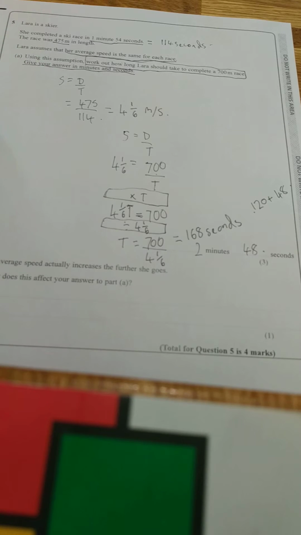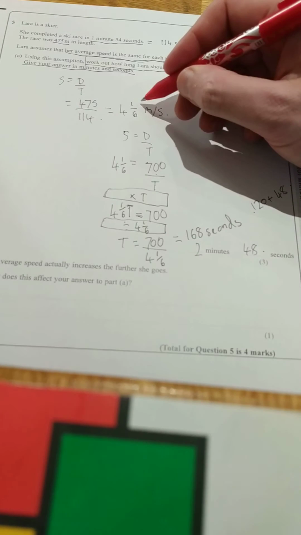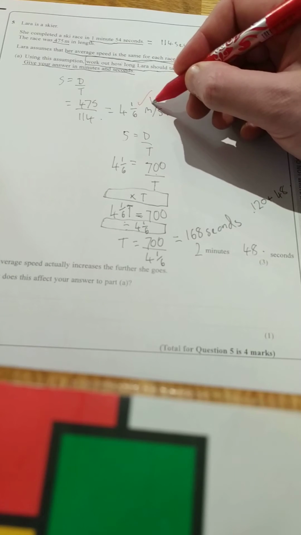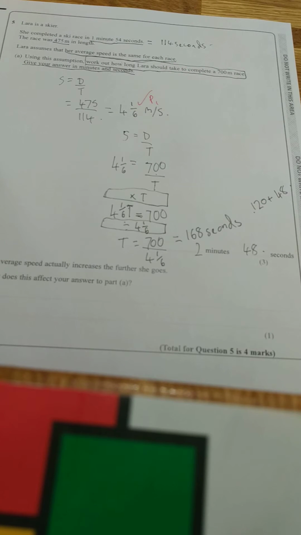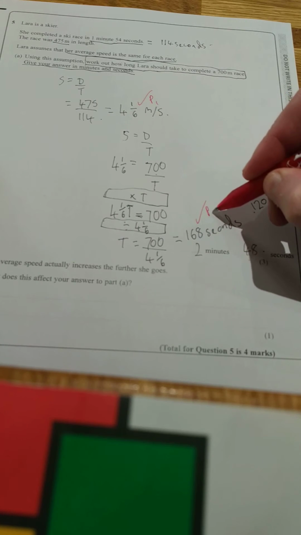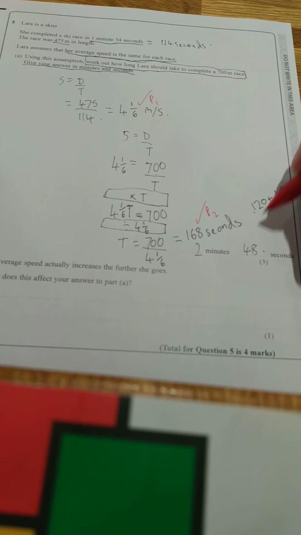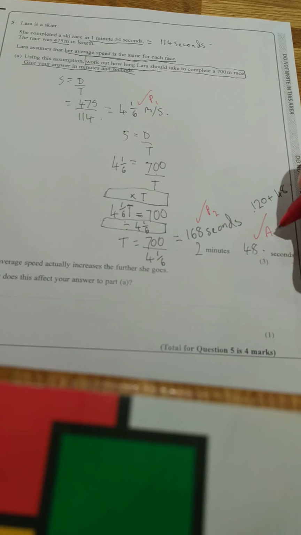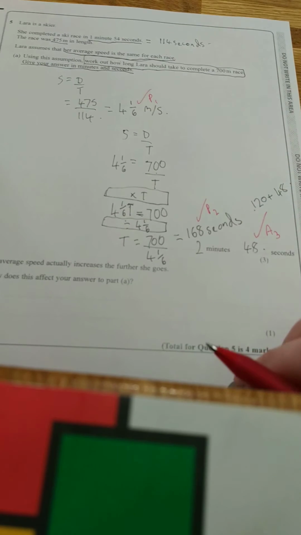And so the marks there are for mark number 1, for getting the speed there. There are different ways of doing that, but basically getting the speed is process number 1. Process number 2 is for getting your 168 seconds, and mark number 3 is for the correct answer.